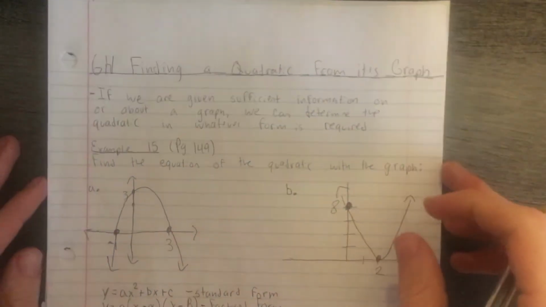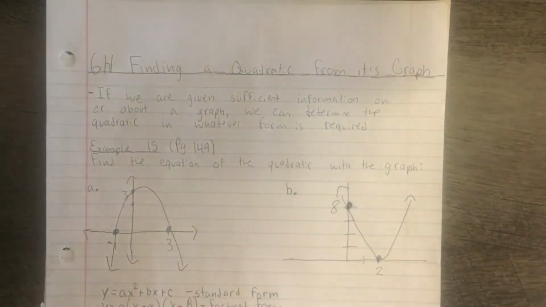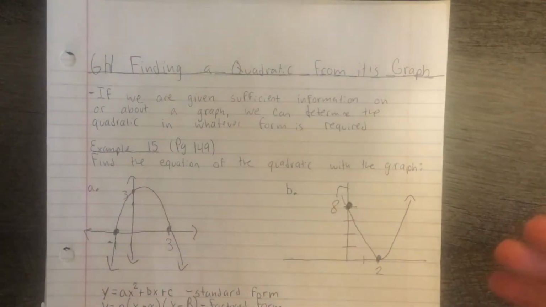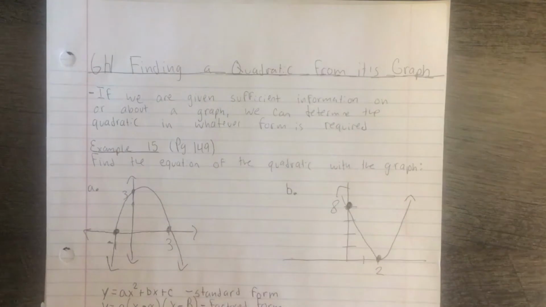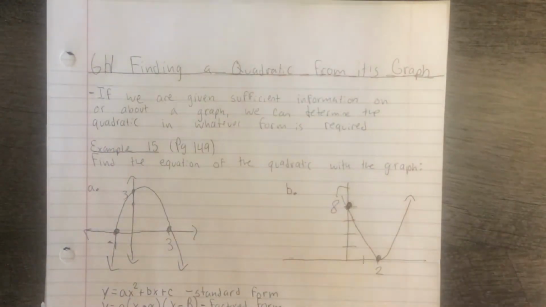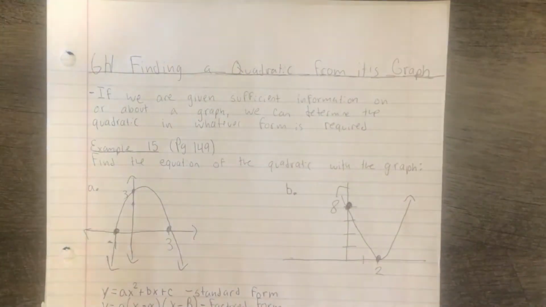Good morning, everybody. We're going to continue looking at quadratics, and today we're going to focus specifically on finding the equation of a quadratic from its graph. Whenever we're given enough information about a graph, we can determine what the equation is by using some mathematics, substituting in some points to the forms that we know.